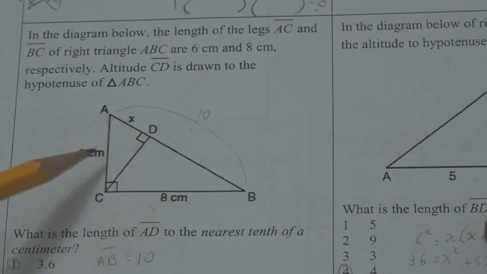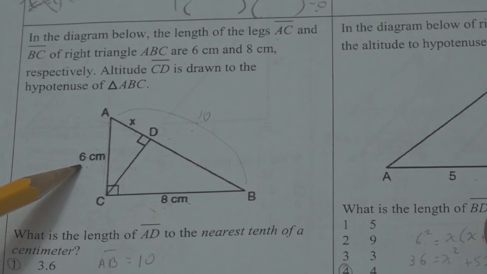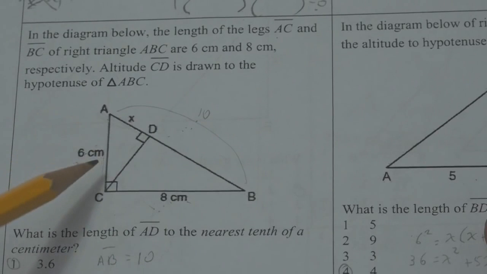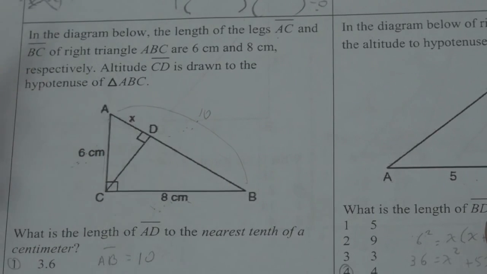Now, going back to the real measures, this is double that and you get 6. Double that, you get 8. Double 5 and you get 10. But let's not guide ourselves by that, and let's use the Pythagorean theorem to find the hypotenuse.